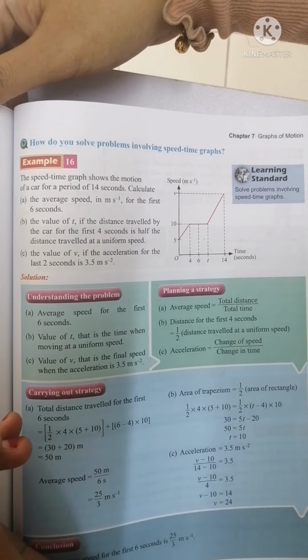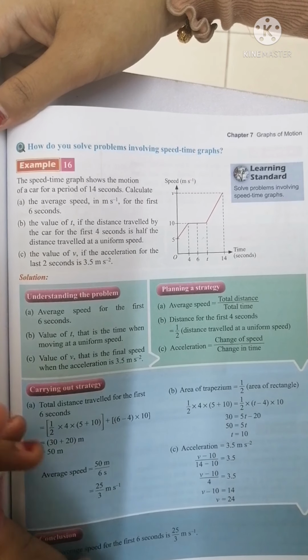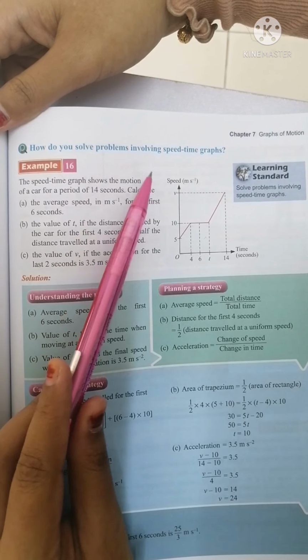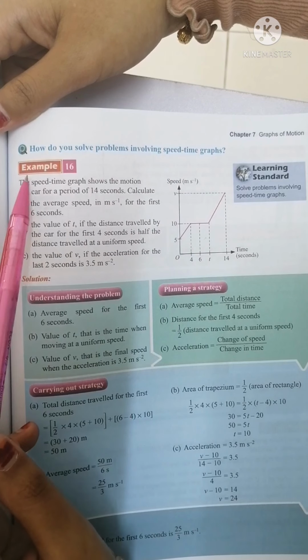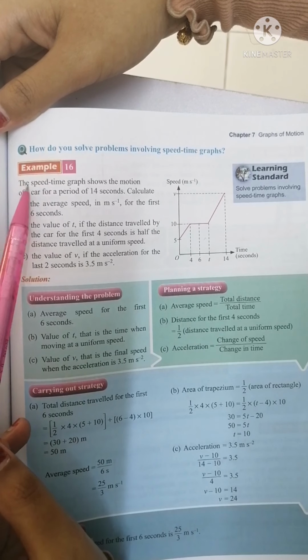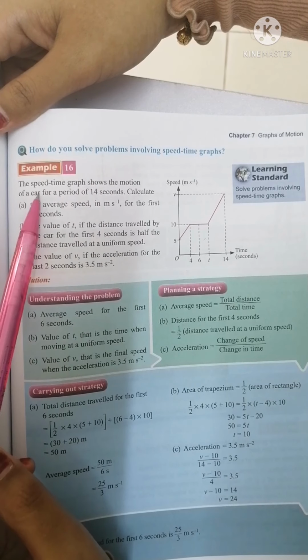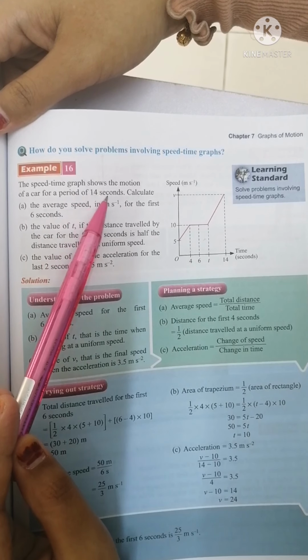Okay, now class, let's look at our next learning objective, which is how do you solve problems involving speed time graph. So look at example 16. The speed time graph shows the motion of a car for a period of 14 seconds.